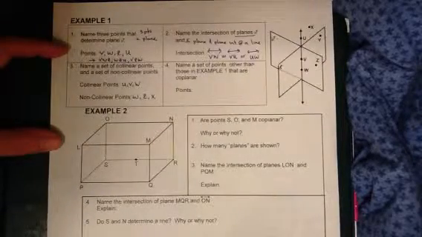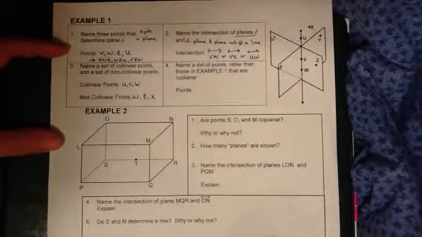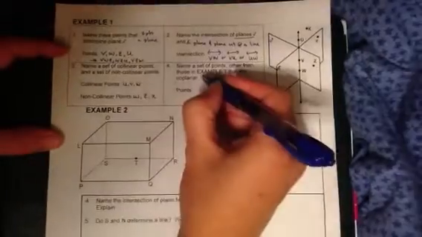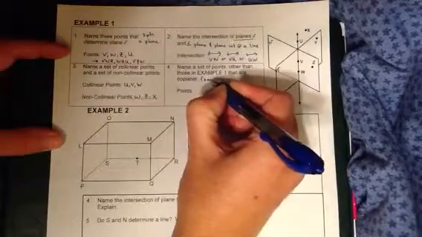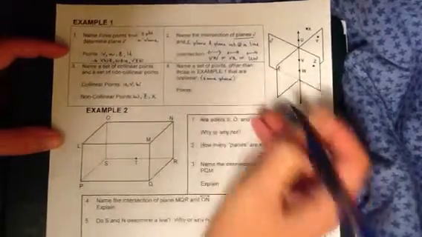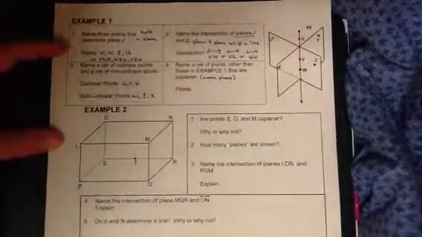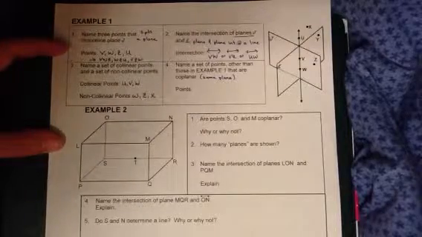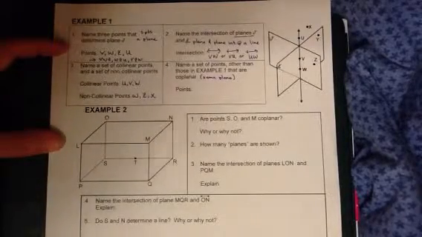Then, number 4, name a set of points other than those in example 1 that are coplanar. Again, remember this means the same plane. Well, this should be pretty simple. How many points does it take to make a plane? 3 non-collinear. So any 3 non-collinear points are going to be coplanar. So even if they don't look like they're on the same plane, they still count.